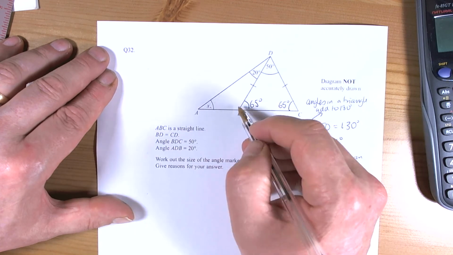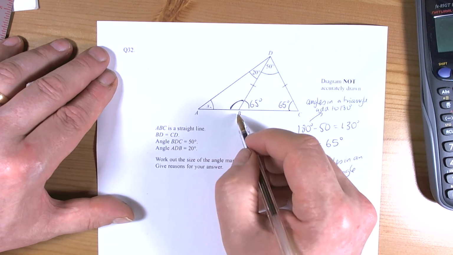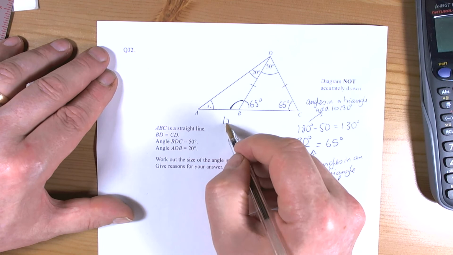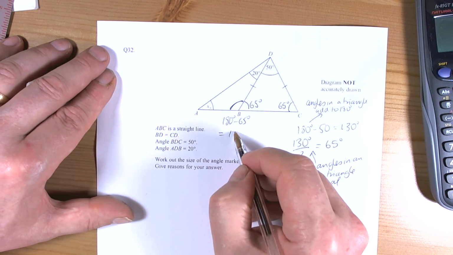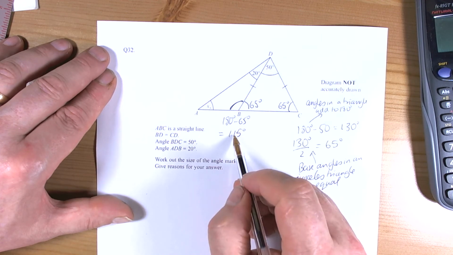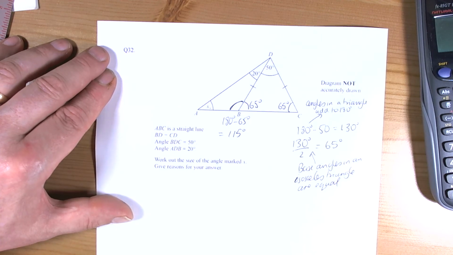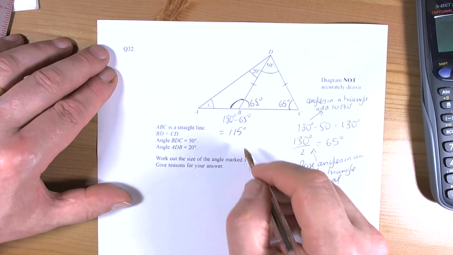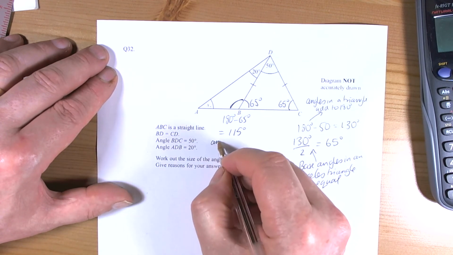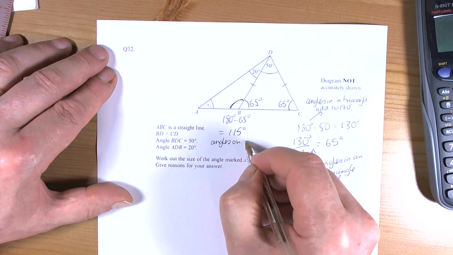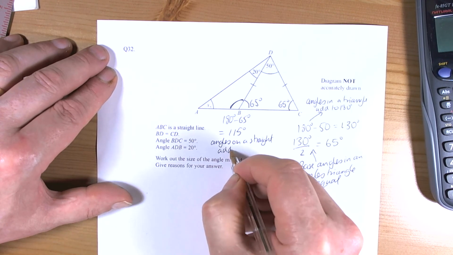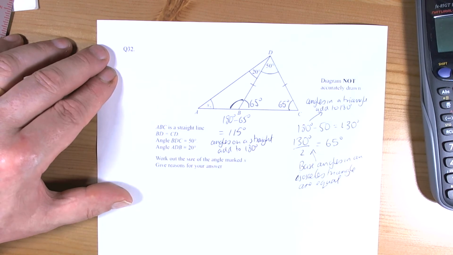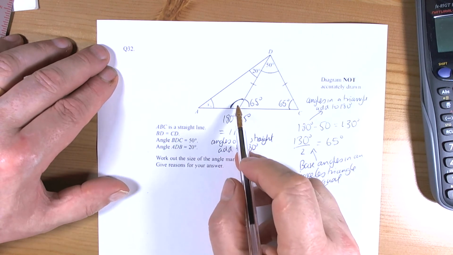We want to get to this one, so ideally we need this angle here. Well, we can see that if we do 180 take away 65 degrees, we end up with 115 degrees. And again, we'd have to give reasons. Angles on a straight line add to 180 degrees. Okay, so that's given the reason for that one.